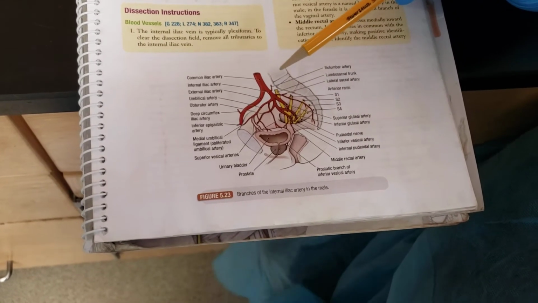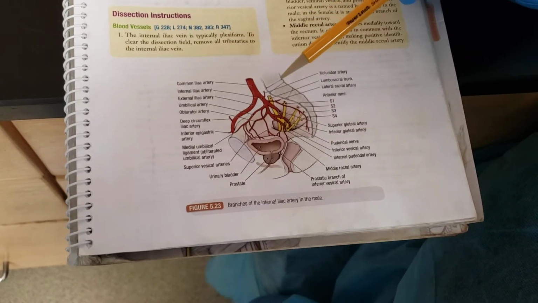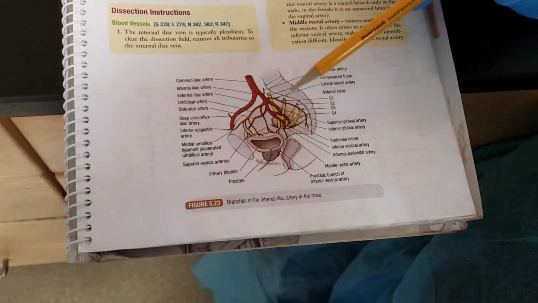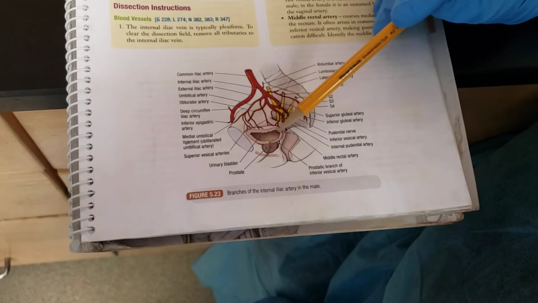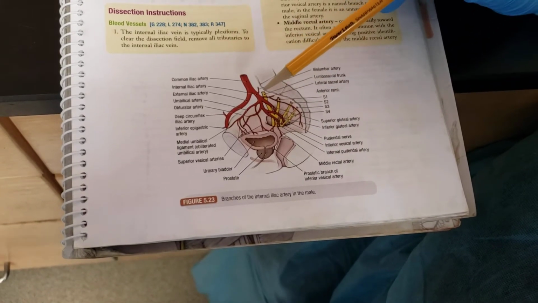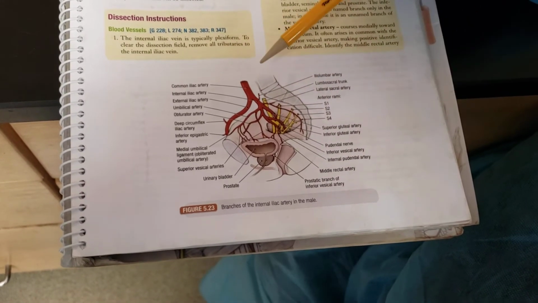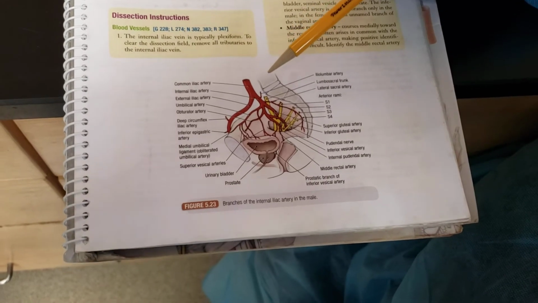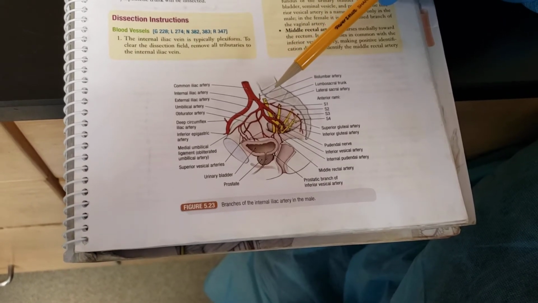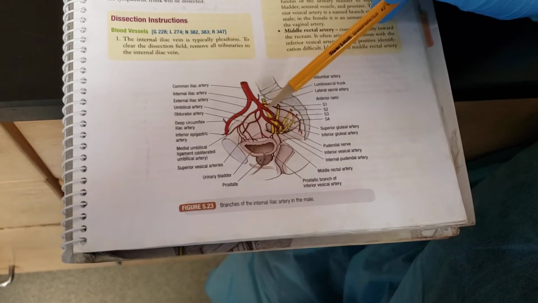Some of them are called visceral branches and some of them are called parietal branches. Many of them will stay within the pelvic cavity and others will leave the pelvic cavity. So we're going to start with the superior and inferior gluteal and the internal pudendal.